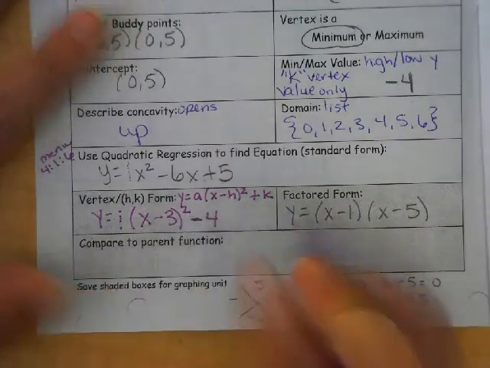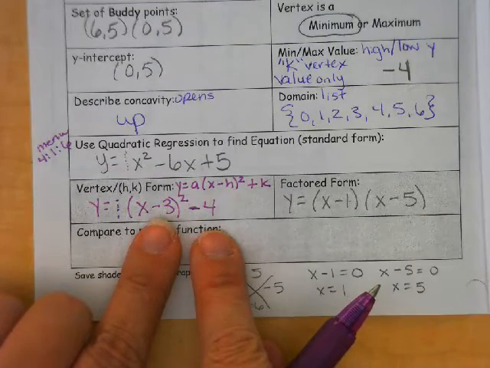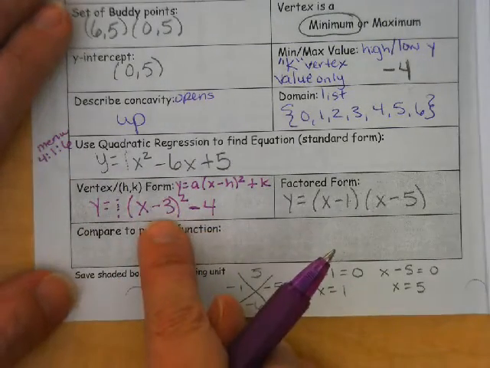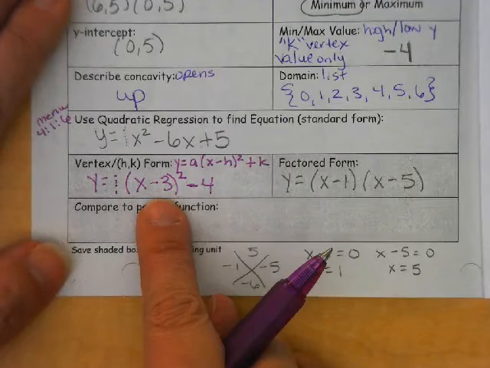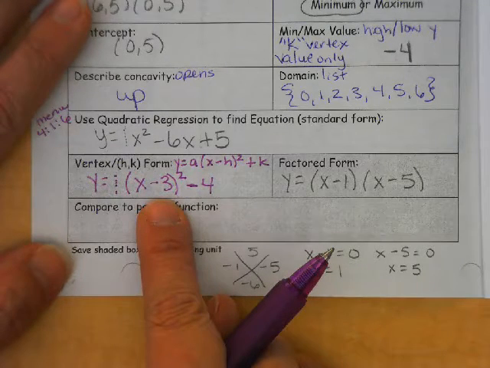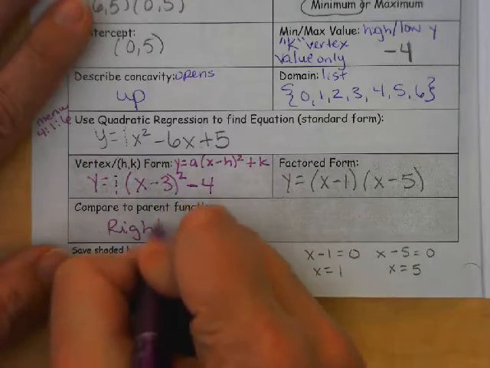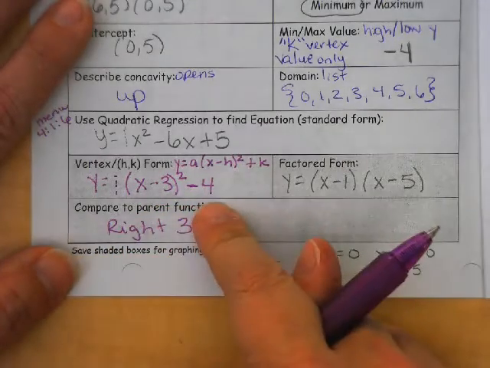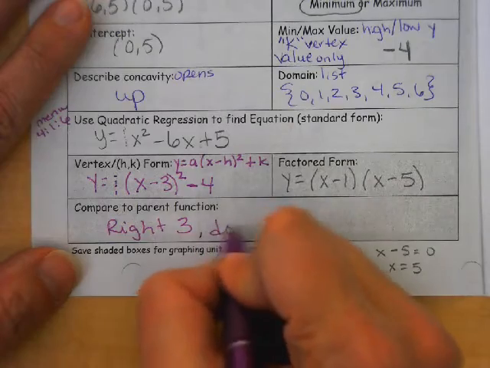So when we talked about this way back when, we talked about shifts. We said, what does this mean? Well, insiders lie. Is this left or right 3? Insiders lie. This is right 3. What did this -4 mean? Down 4.